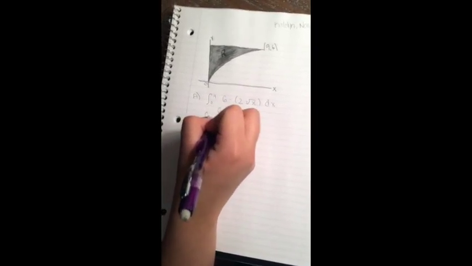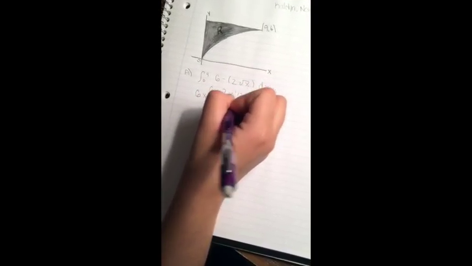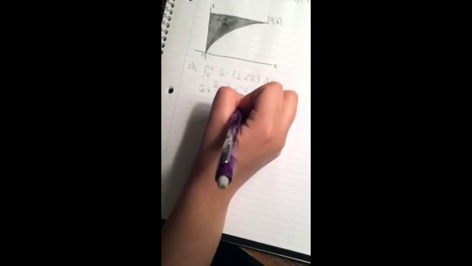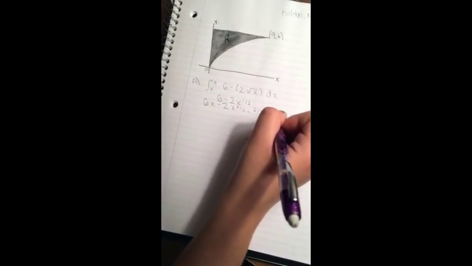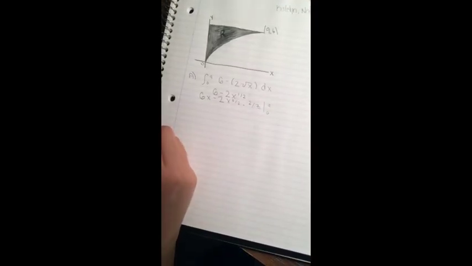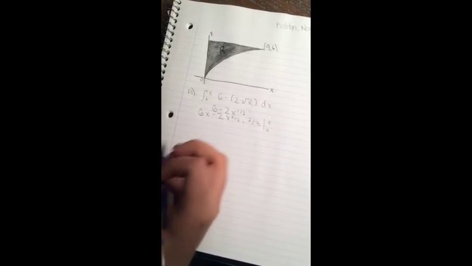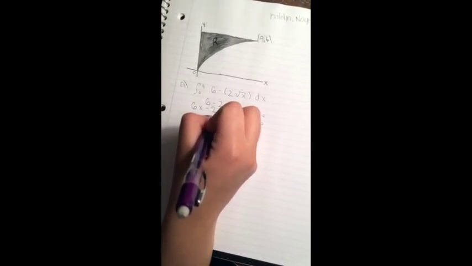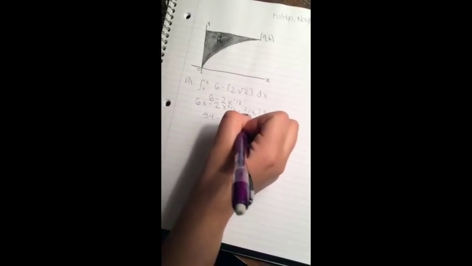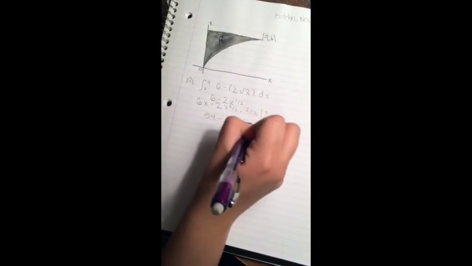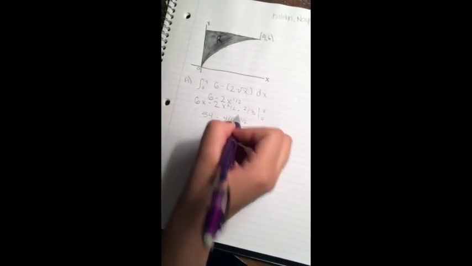Then we're going to take the antiderivative of each side and apply the fundamental theorem of calculus, evaluating on the interval of 0 to 9, which gives us an answer of 54 minus 4 times 9 to the 3/2 over 3. And since that is completely numerical, we can just leave it as that, so we don't make any unnecessary mistakes in the algebra.